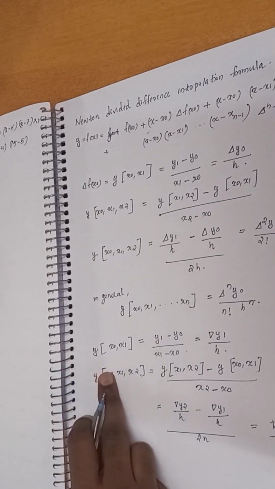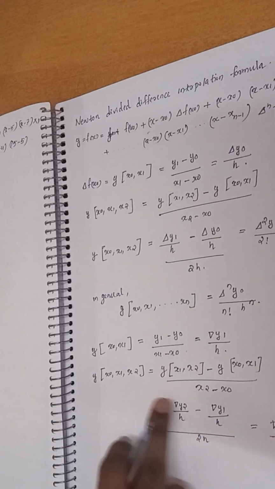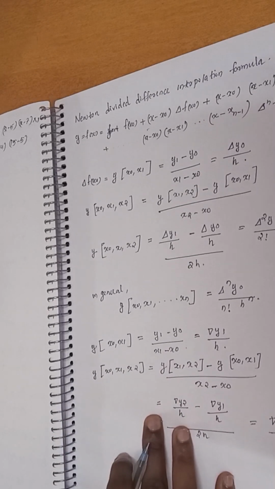So, we can see that the Newton's divided difference interpolation formula is expressed in terms of Newton's backward difference formula.